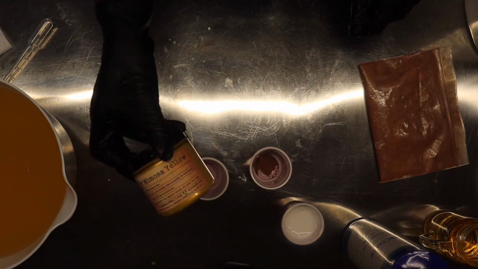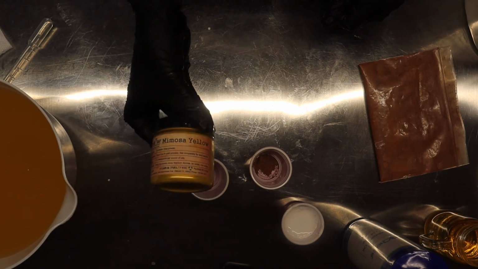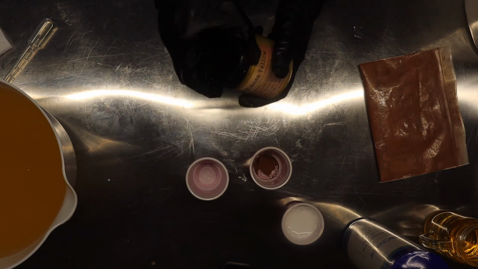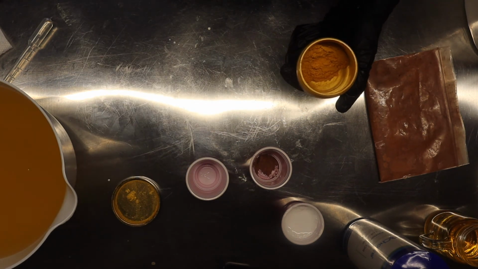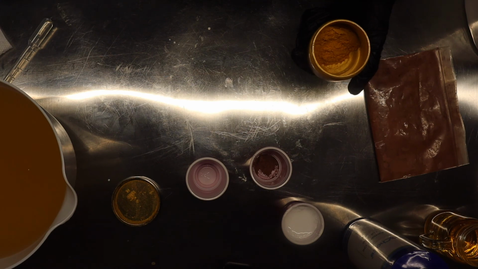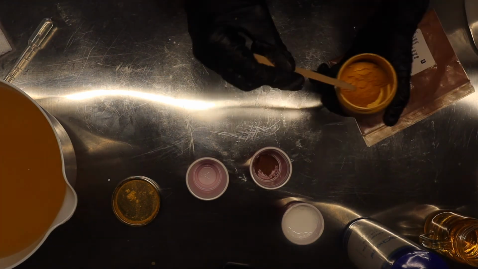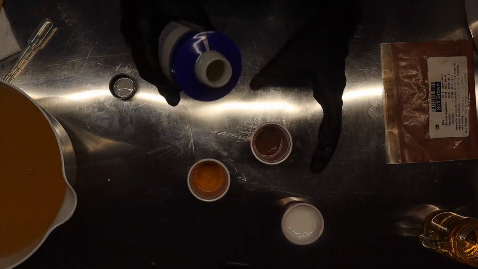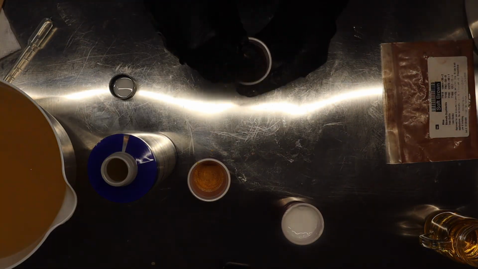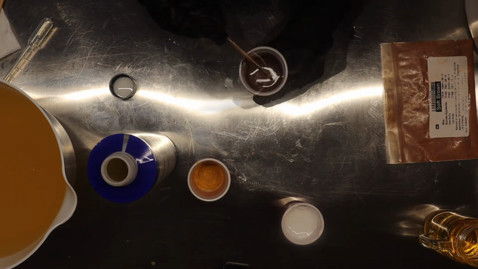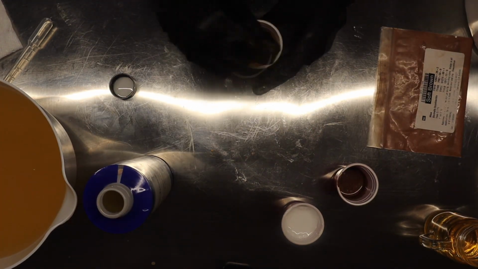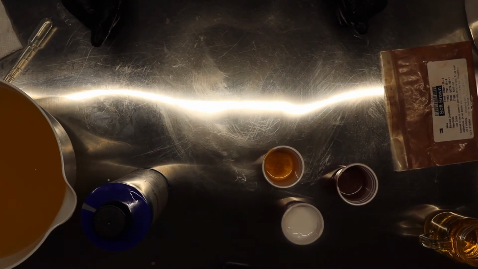And then after that, I'll do the same thing with Mimosa Yellow. I wanted to use a darker brown, but I'm out, so we're going to use this color and just brighten up the soap a little bit so it's not so dark. And we are all done prepping our soap.